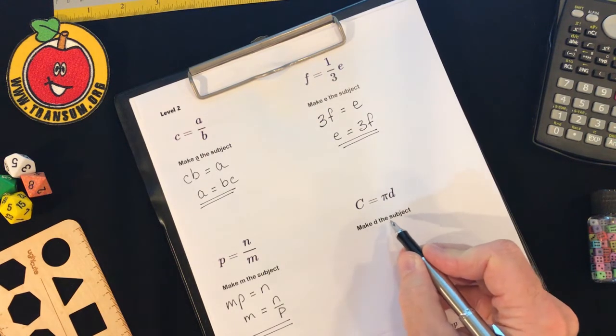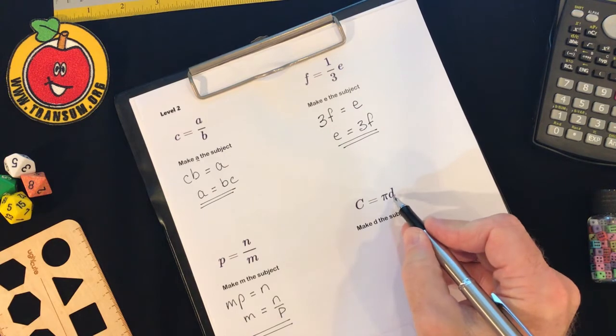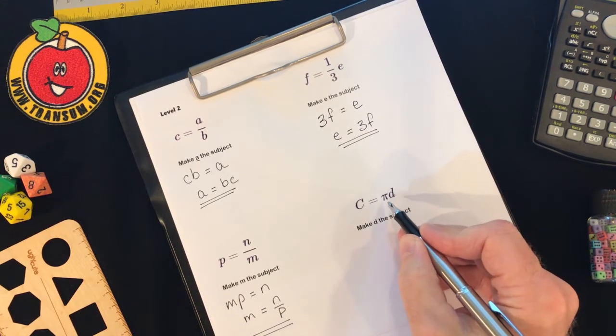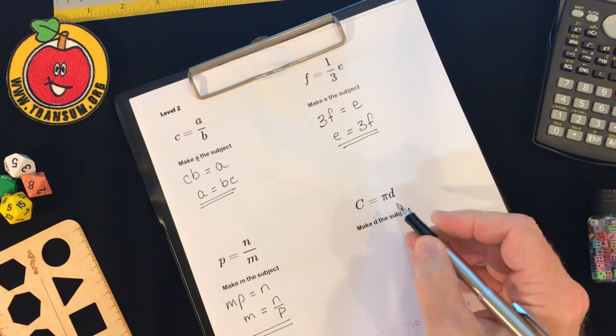So let's make d the subject. At the moment, d is being multiplied by pi. So we'll do the inverse. We'll divide both sides by pi.